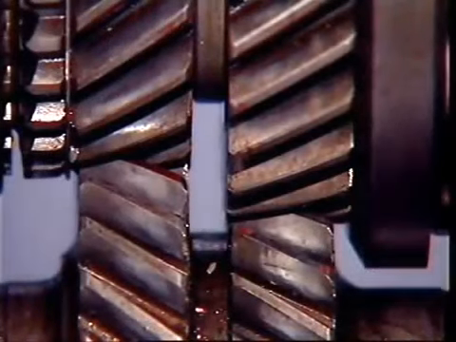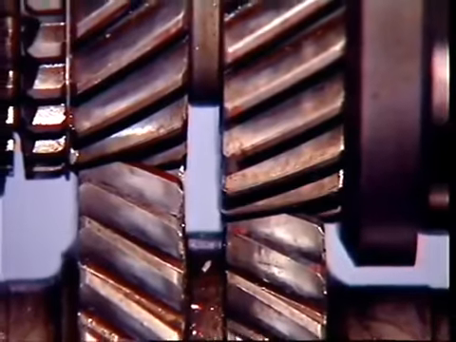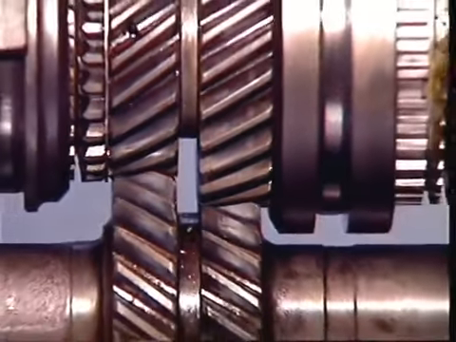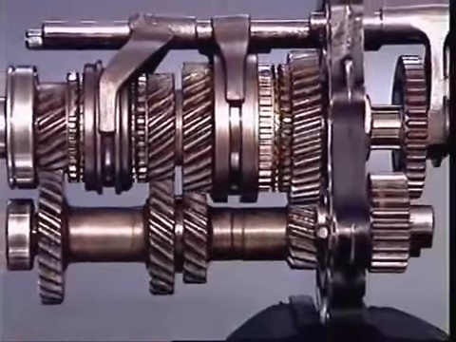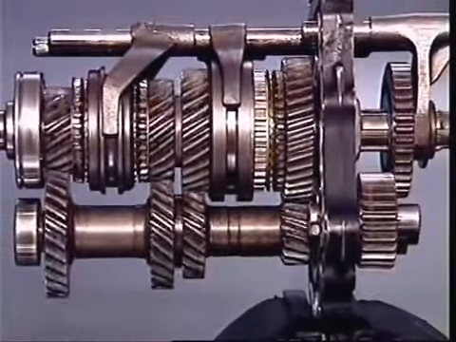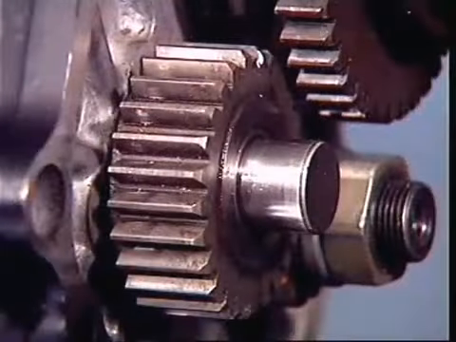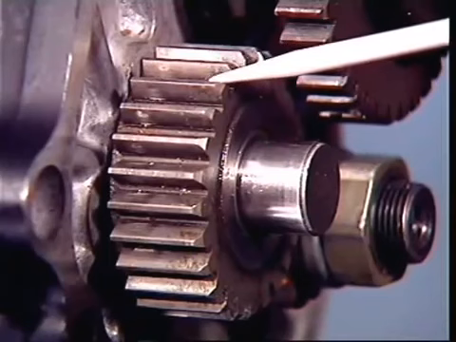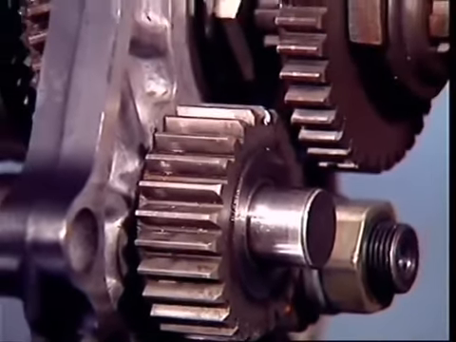The gears constantly in mesh have their teeth cut on a helix at an angle to the gear centerline. This reduces gear noise and distributes load more evenly, as several teeth are in contact at any one time. Teeth on the reverse idler are normally straight cut or spur gears, cut parallel to the gear centerline.